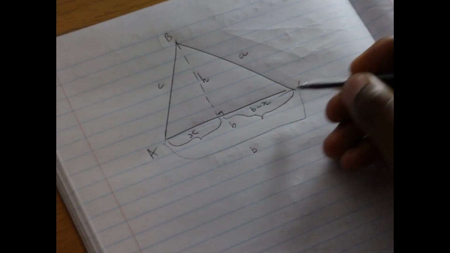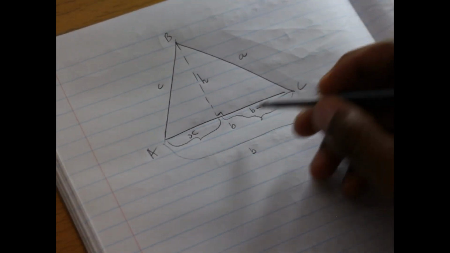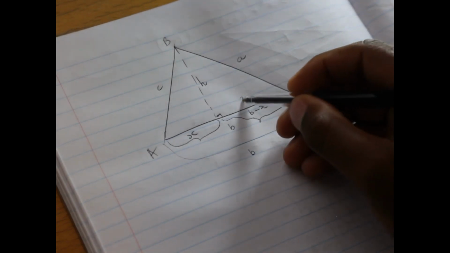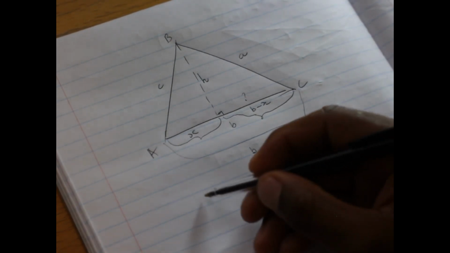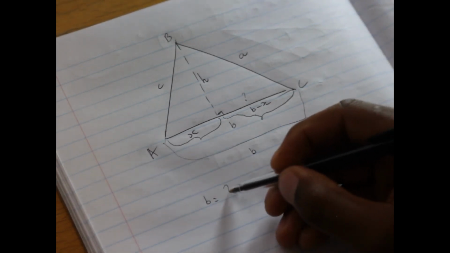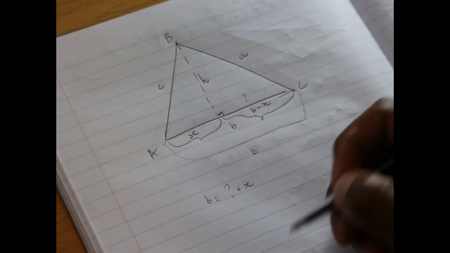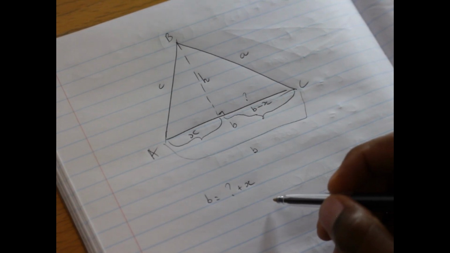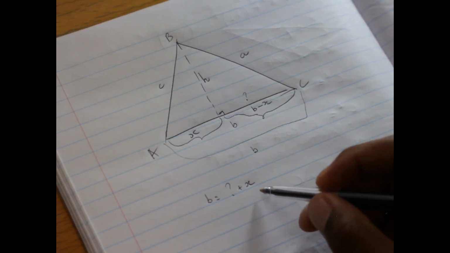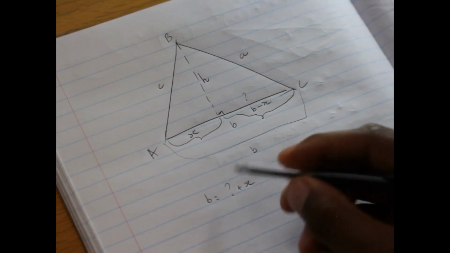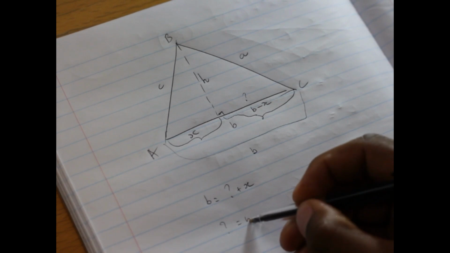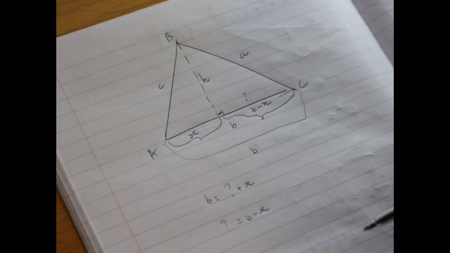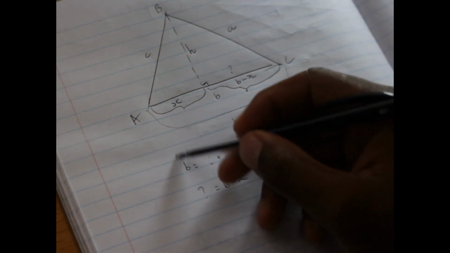We said, okay, if the length from here to there is that question mark over there, we know for sure that b is then going to be equal to the question mark plus the x. Now if we make the question mark the subject of the formula, you will see that question mark is now equal to b minus x. So that's where the b minus x is coming from.